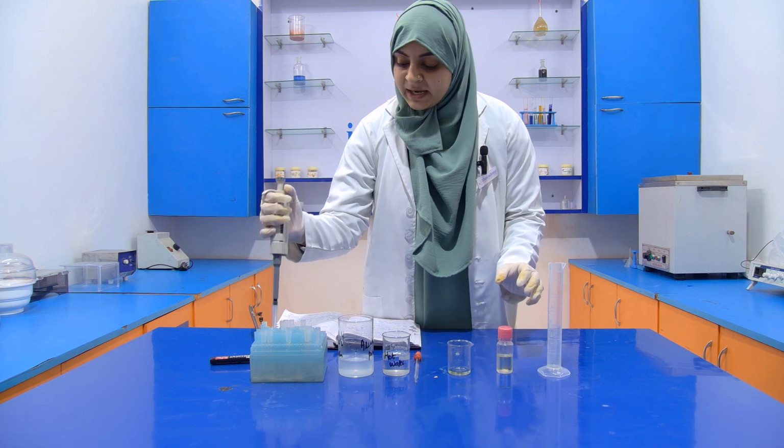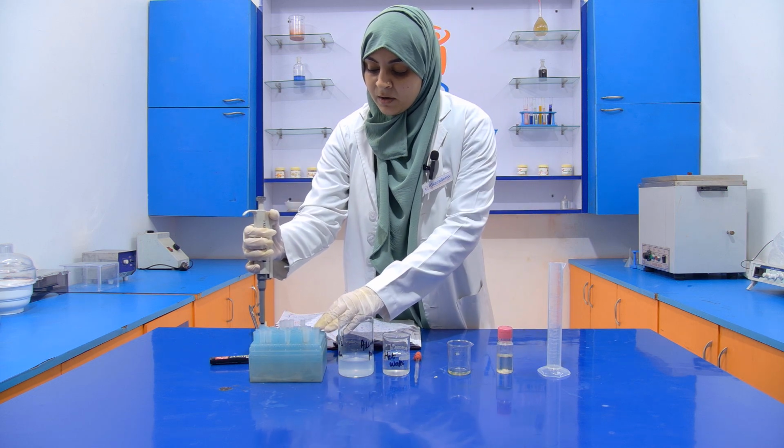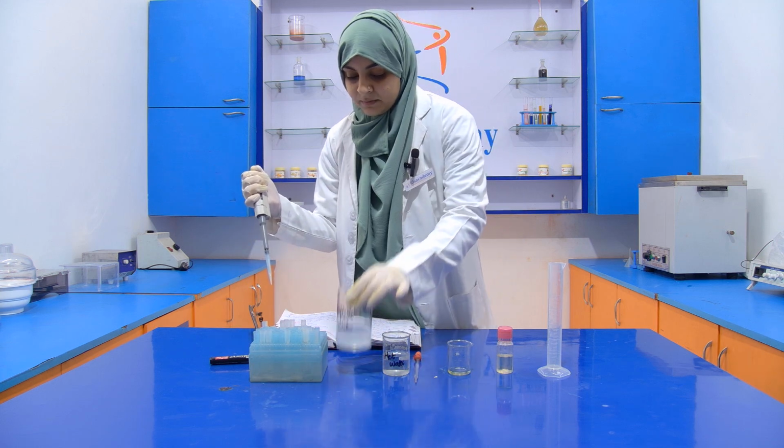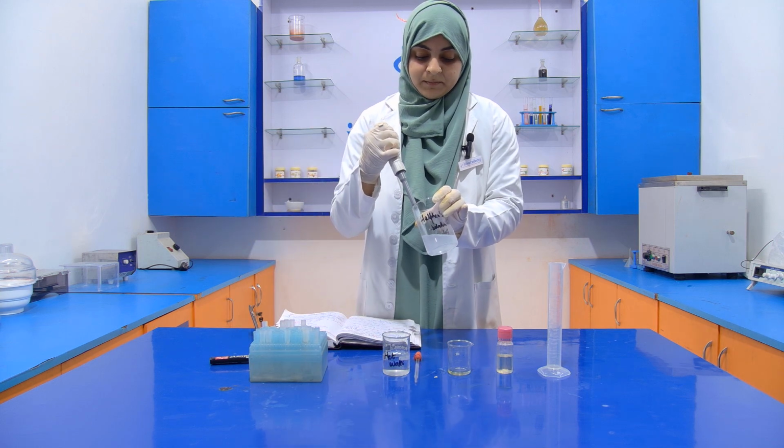Now after that we have to take 5 ml reagent. This is your reagent.